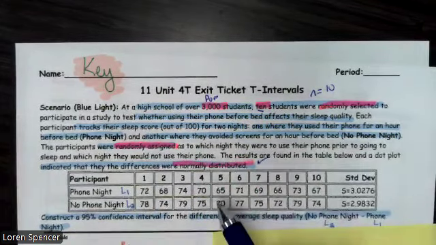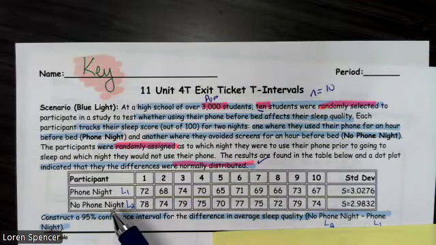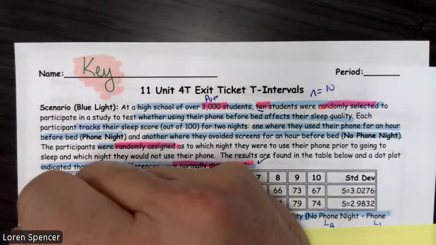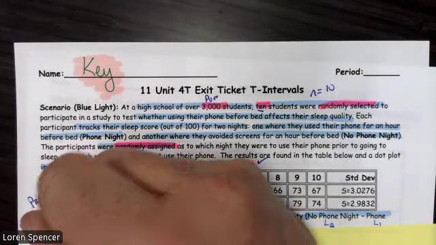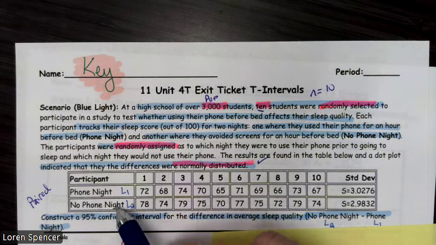All right, so each participant was tested twice, one with a phone night and one without a phone. Because each person was tested twice, that makes this a paired test. It says construct a 95% confidence interval for the difference in average sleep, no phone night minus phone night. So no phone minus phone.